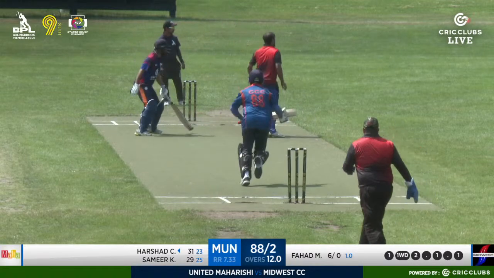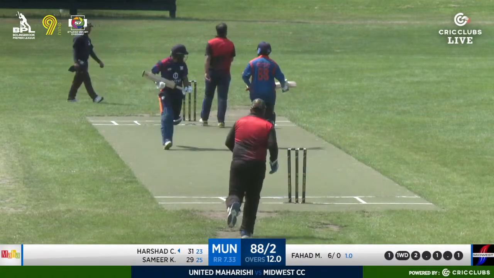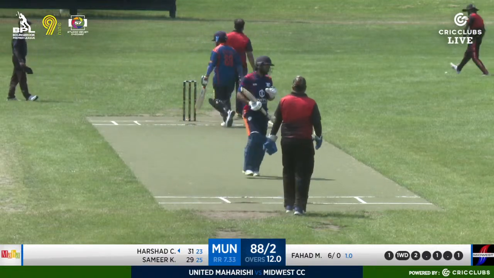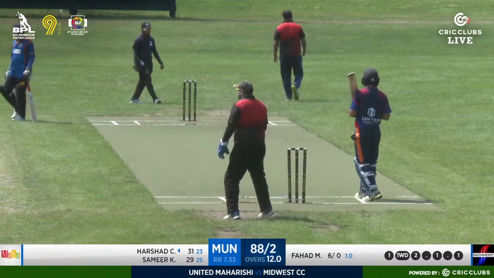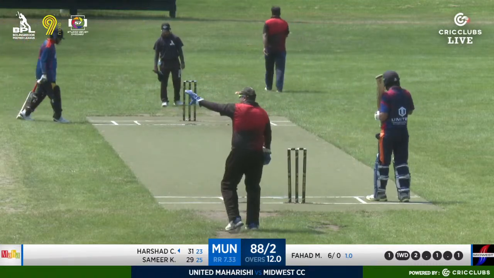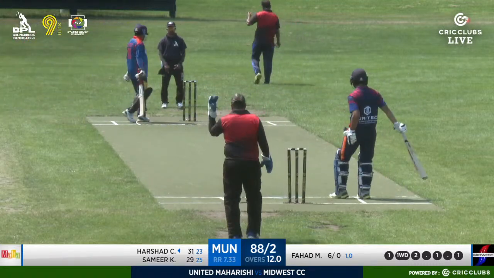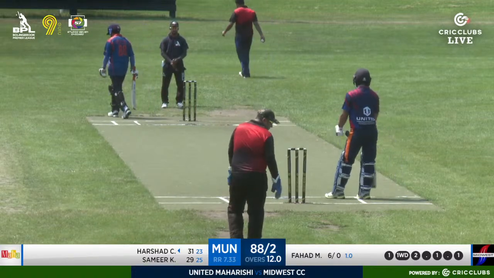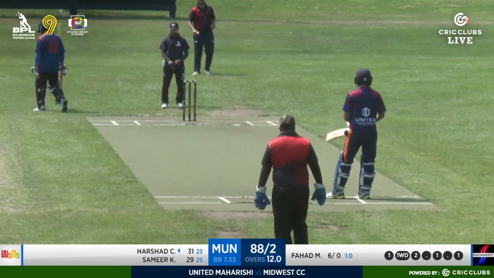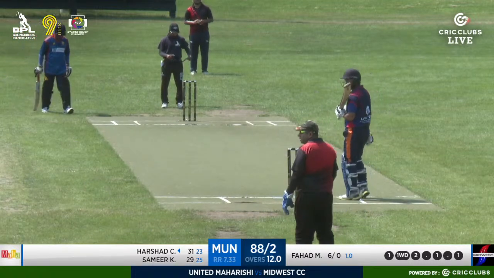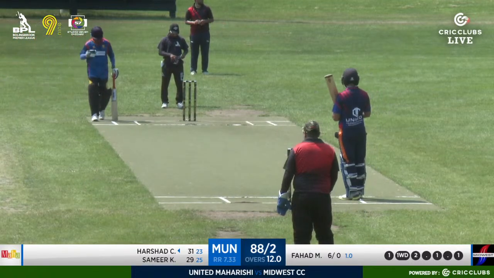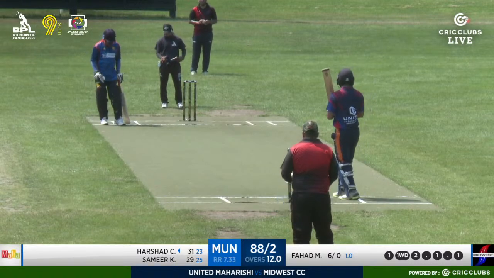Choppy shot from Samir, didn't quite time that one. Whacked it into the pitch. Just dribbled away for an easy single. So some good bowling here. The last few overs have managed to bring the run rate back down a little bit. Still going along at just over 7 and a third per over.